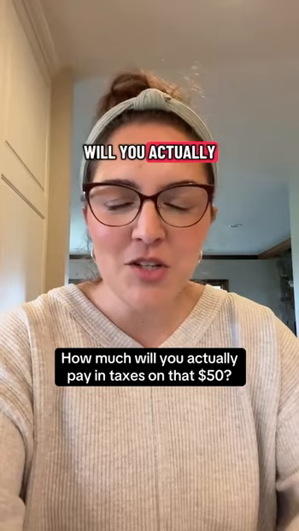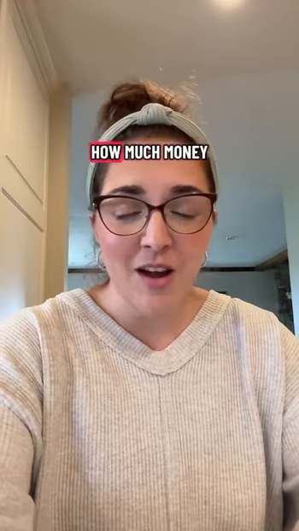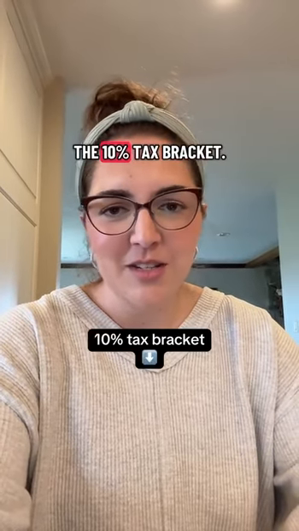But how much will you actually pay in taxes on that $50? Well, it depends on what tax bracket you're in, which depends on how much money you make. But for simplicity's sake, let's just say you're in the 10% tax bracket.